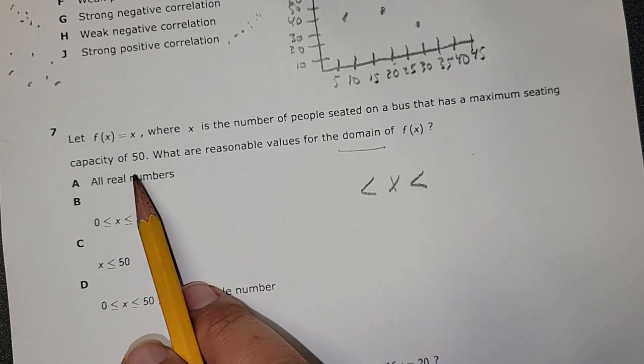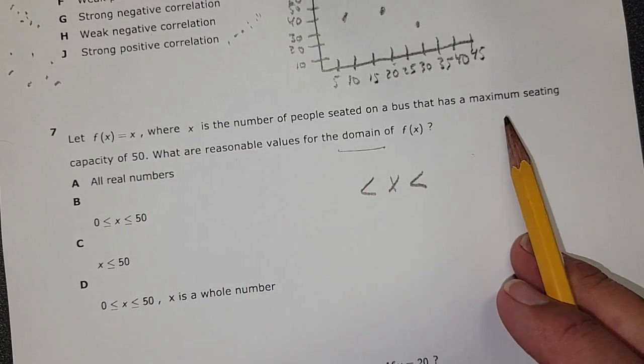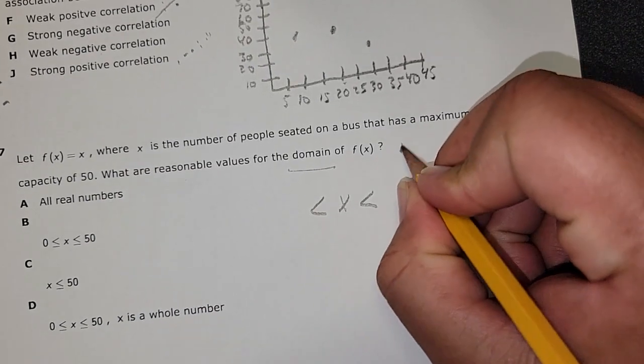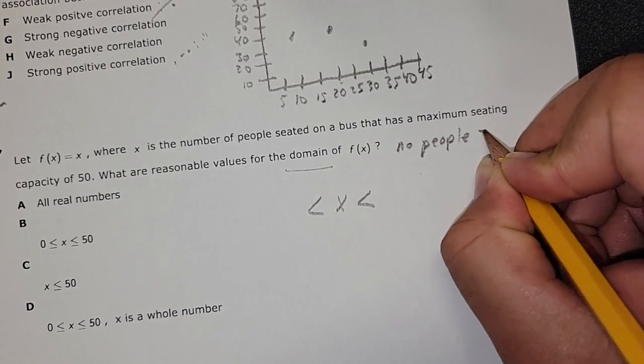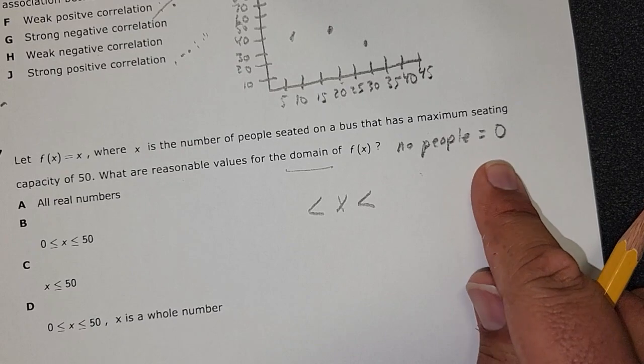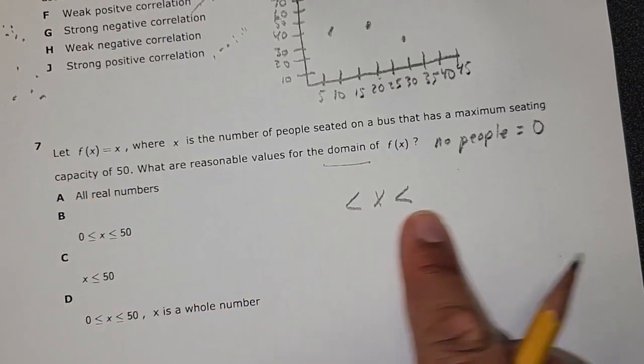So it says the maximum is 50, and the least amount of people that can be on a bus, if there's nobody on a bus, I hope you know that no people equals 0. So I have 0 people, or the max is 50 people. You just put them in this format here.